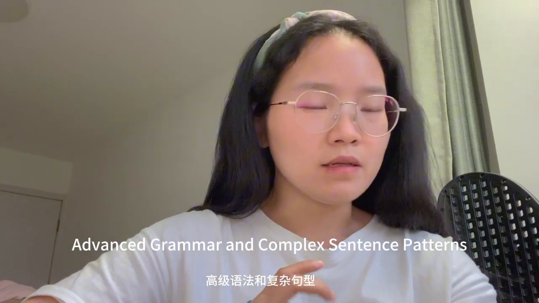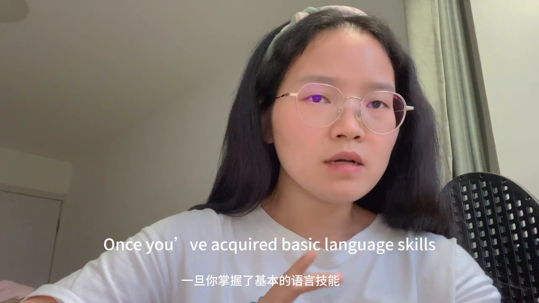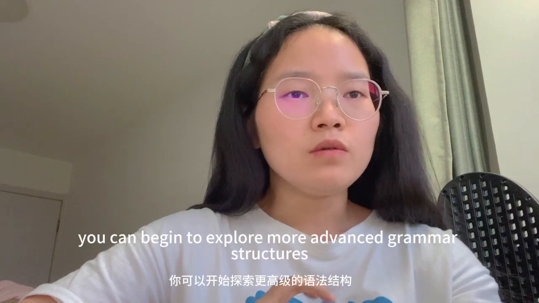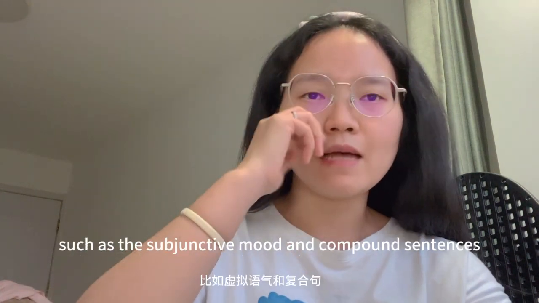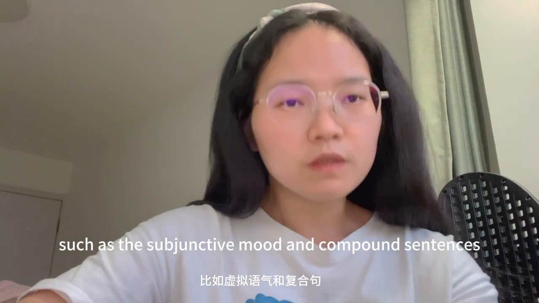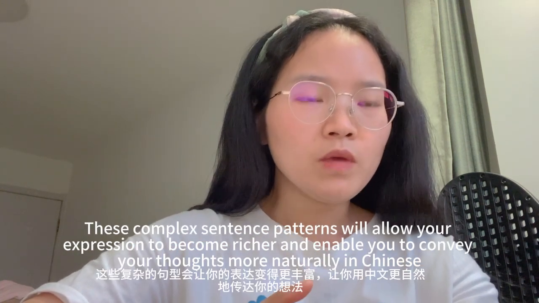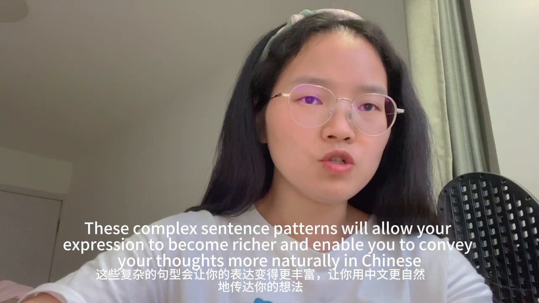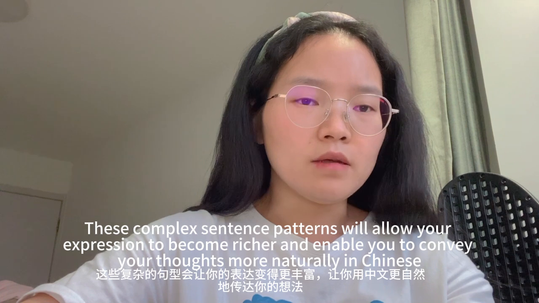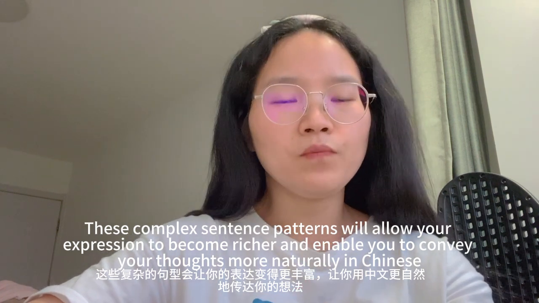Step 6, advanced grammar and complex sentence patterns. Once you have acquired basic language skills, you can begin to explore more advanced grammar structures such as the subjunctive mood and compound sentences. These complex sentence patterns will allow your expression to become richer and enable you to convey your thoughts more naturally in Chinese.